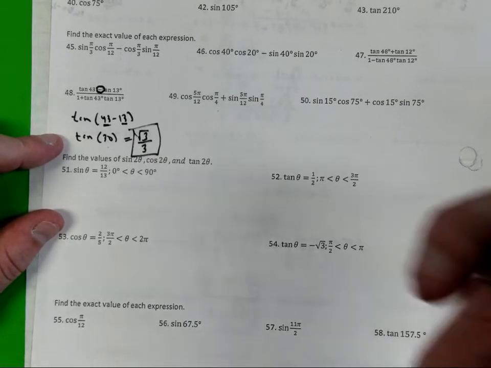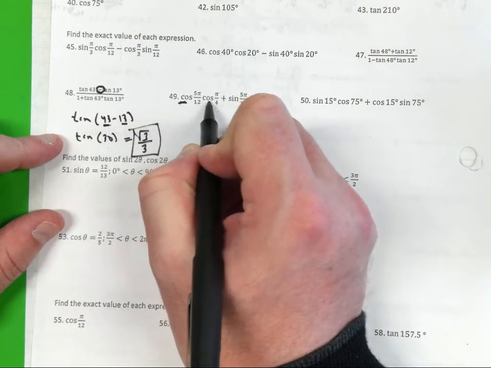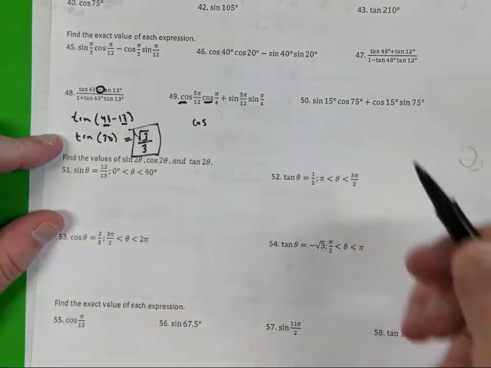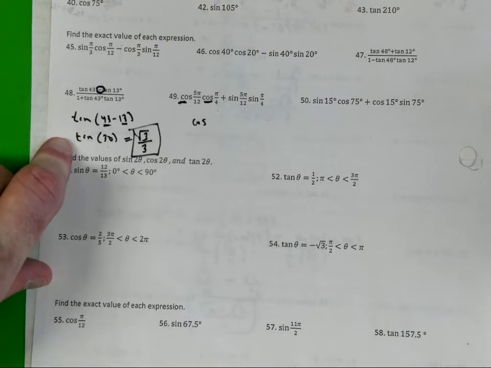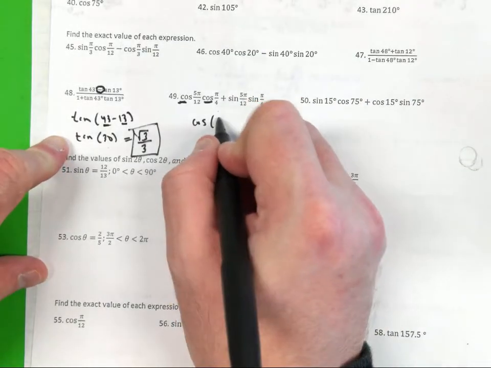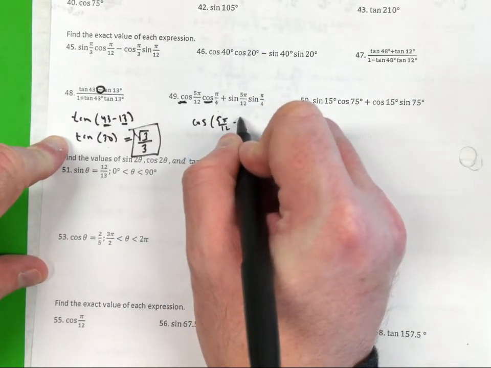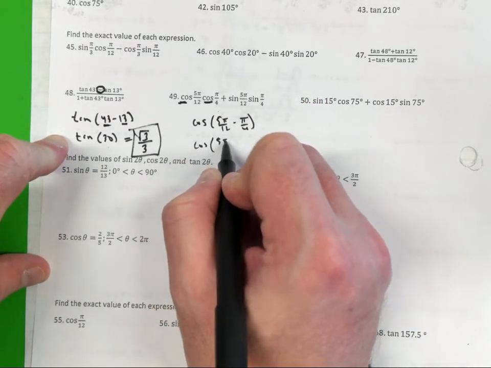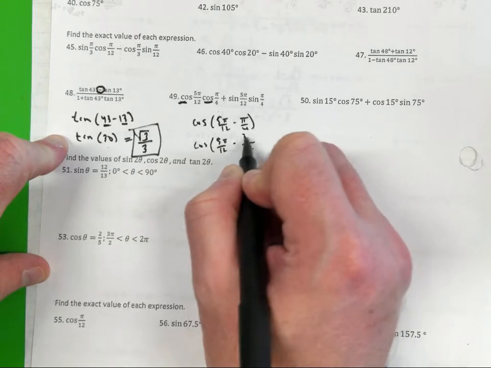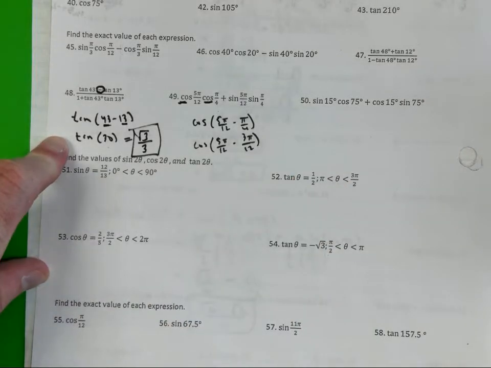Number 49. What do we start with right here? Cosine. There's a plus. In the cosine formula, the plus goes with the difference formula. So I'm going to say 5 pi over 12 minus pi over 4. I need to find a what? So my common denominator is 12.